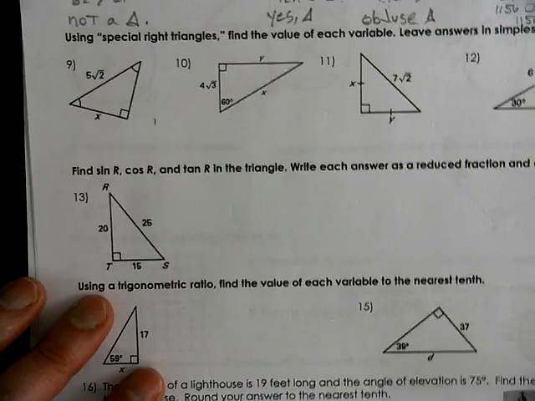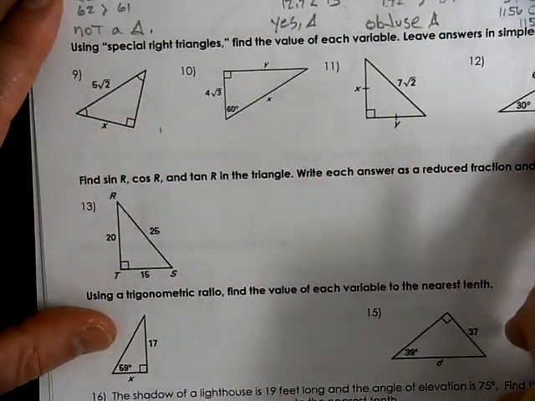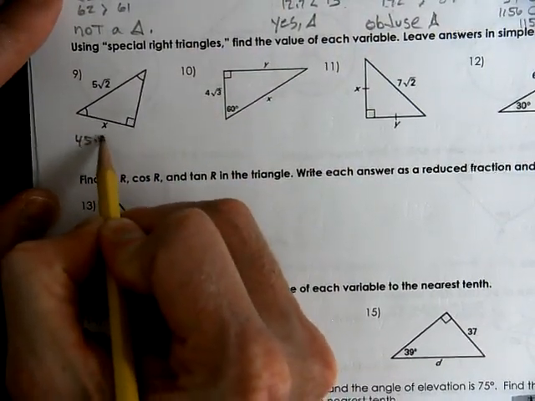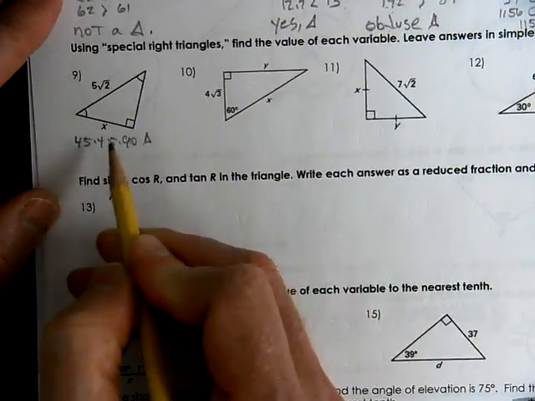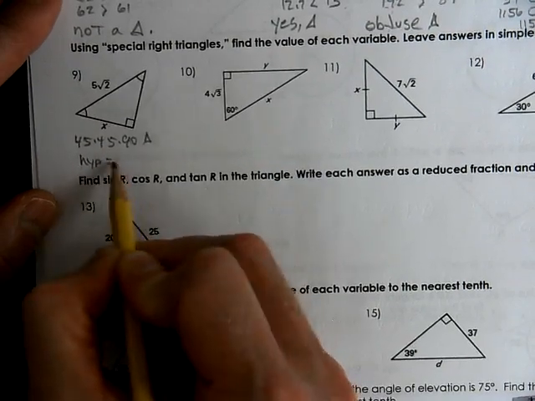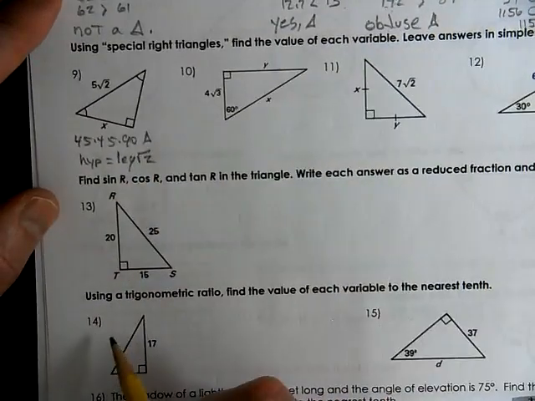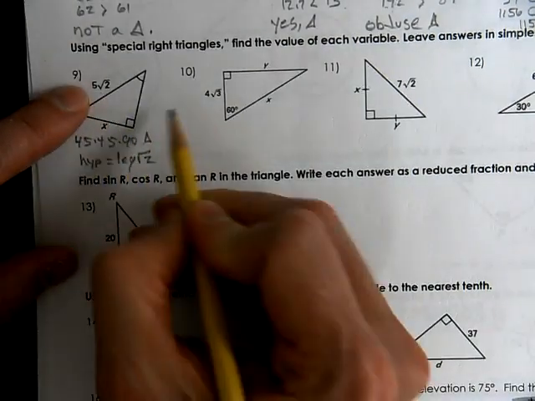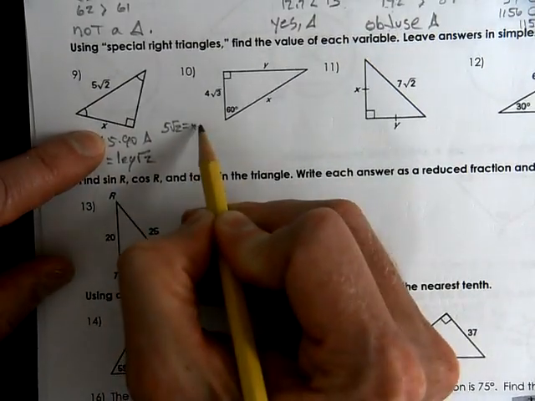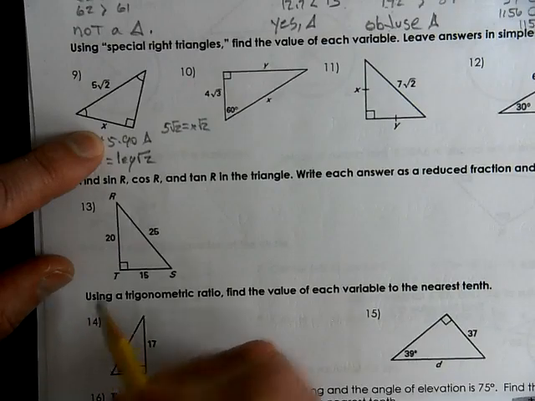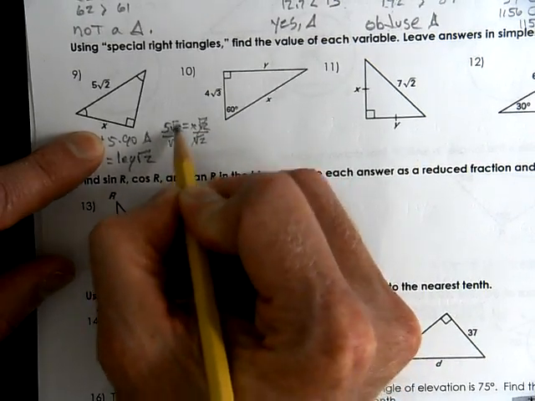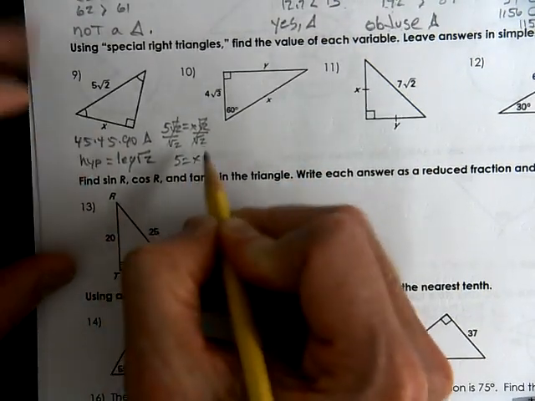Alright, just a couple more. We're just going to do 9 through 12 here. We're working with special right triangles. In a 45, 45, 90 triangle, the hypotenuse is going to equal the leg times root 2. So I'm going to put the hypotenuse equals the leg times root 2. I'm going to get the x by itself by dividing. Those are going to cross out, and 5 equals x.